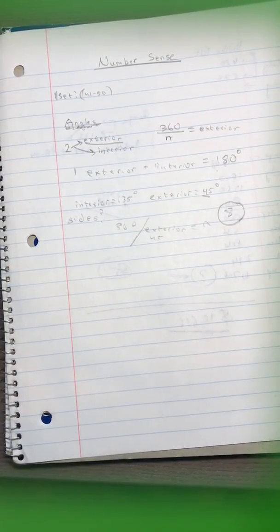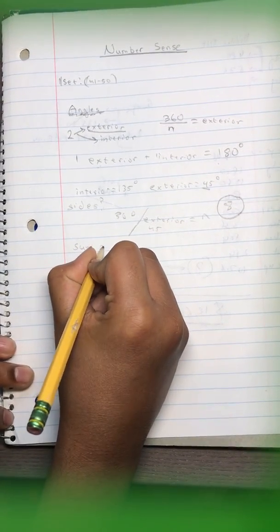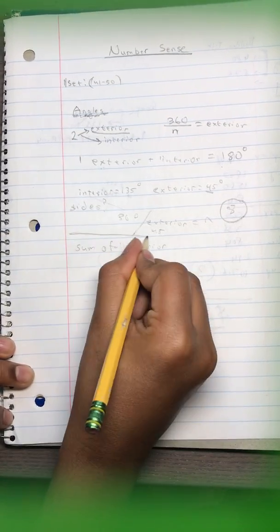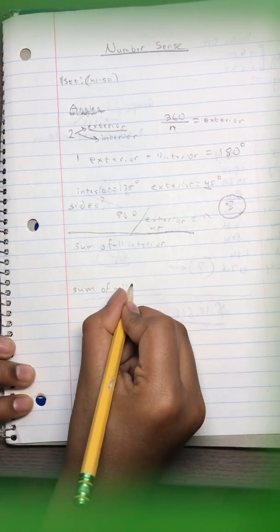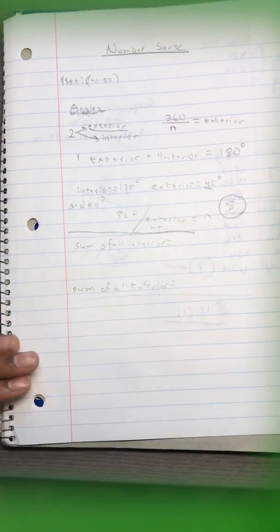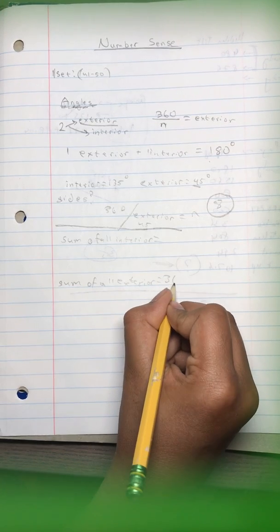Another thing that they ask for, in some cases, is the sum of all interior angles. And they ask for the sum of all of the exterior angles as well. Let's do the exterior first. If 360 divided by the number of sides gives you the exterior angle, then the sum of all exterior angles is 360 degrees. Always, no matter what, the sum of all the exterior angles is 360 degrees.